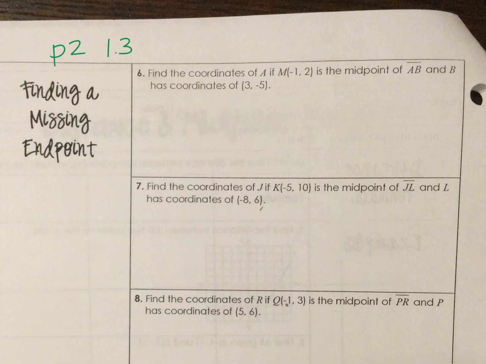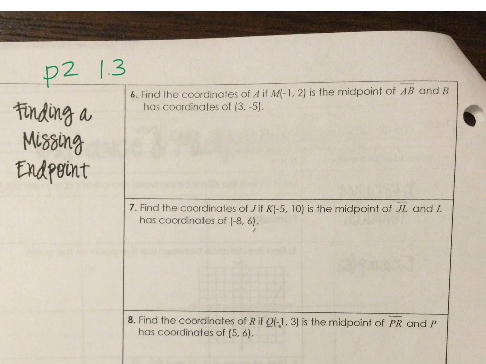All right, this is page 2 of your 1.3 notes. And we need to do number 6. I'm going to show you how. So we have to read the words, and I need to draw a picture to figure out what's going on. Find the coordinates of A if M is -1, 2, the midpoint of AB.